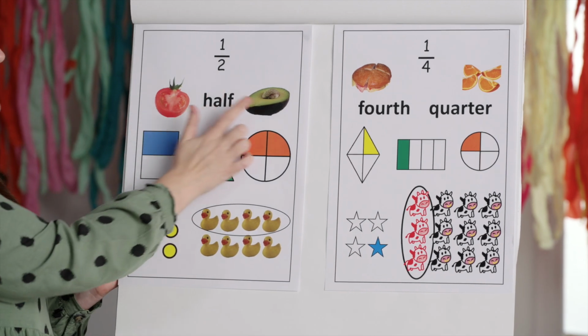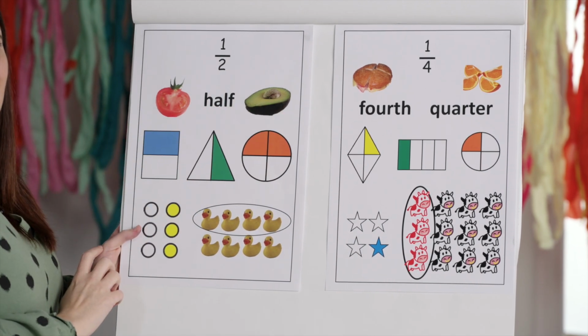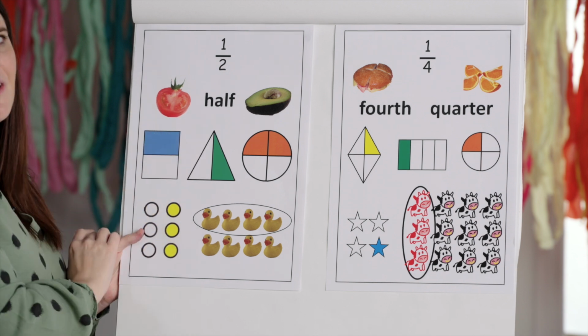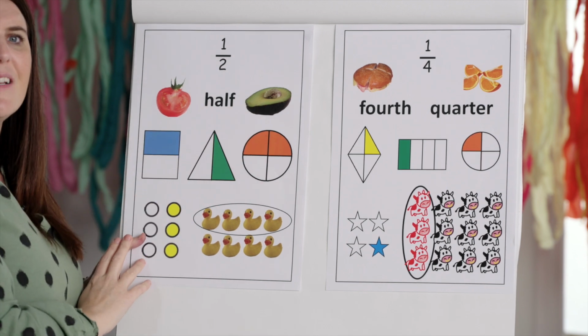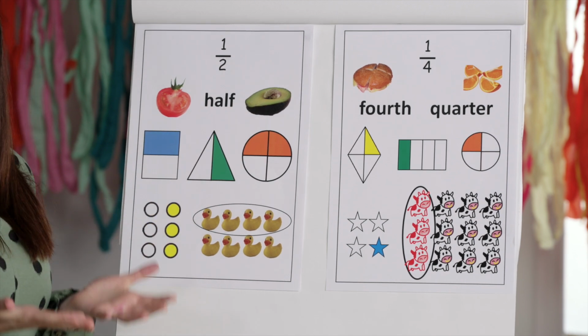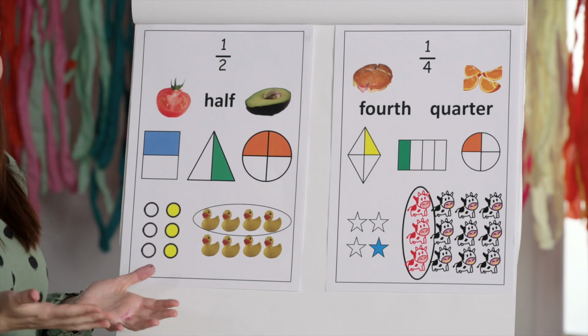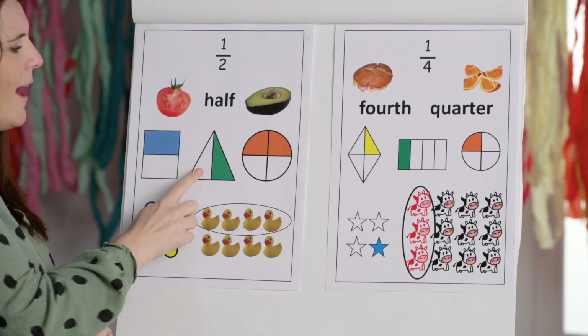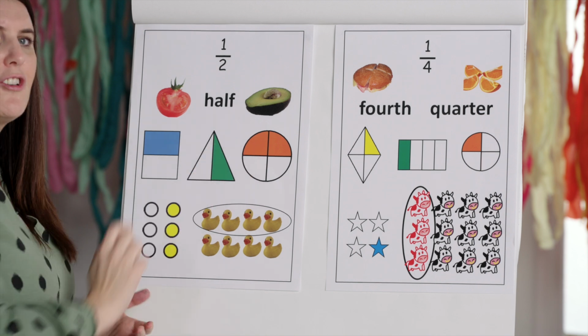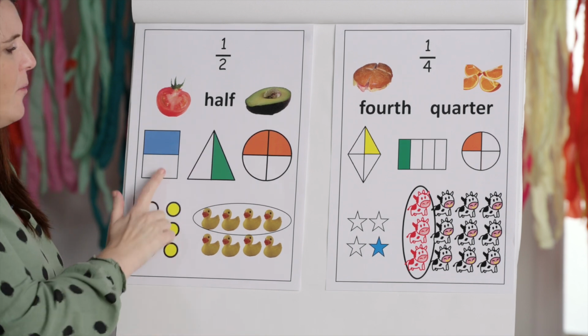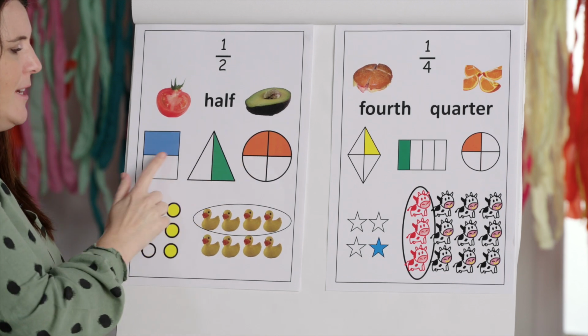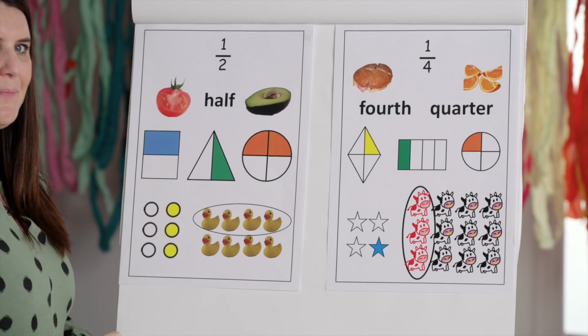So we can see halves in real life. So you might have a tomato or an avocado that you have cut in half. So you have 2 equal parts of that fruit or vegetable. And we have our example of where we have our shaded fractions. So we can see that half of these shapes have been shaded.